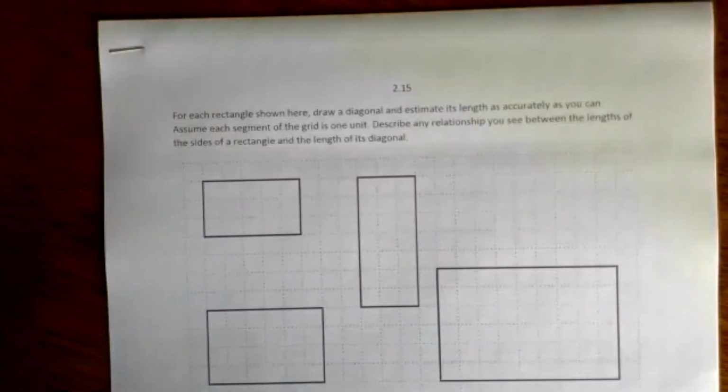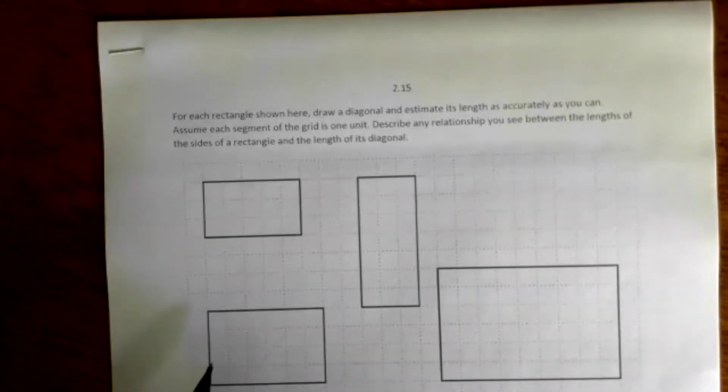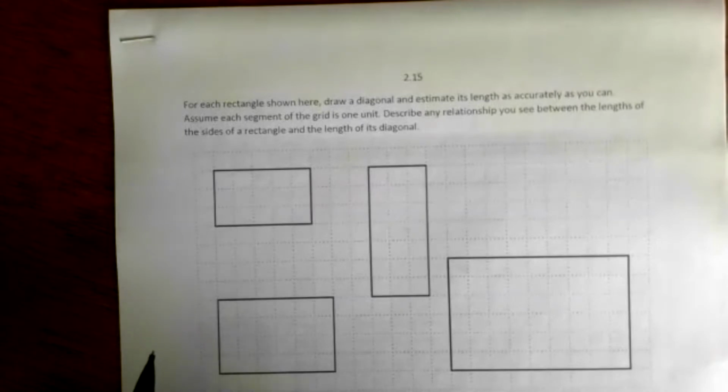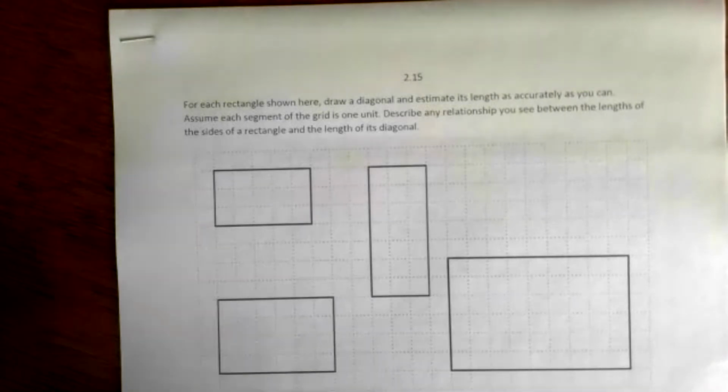For each rectangle shown, draw a diagonal and estimate its length as accurately as you can. Assume each segment on the grid is 1 unit, and then describe any relationship that you see between the lengths of the sides and the lengths of its diagonal.